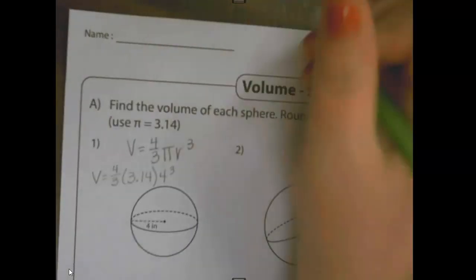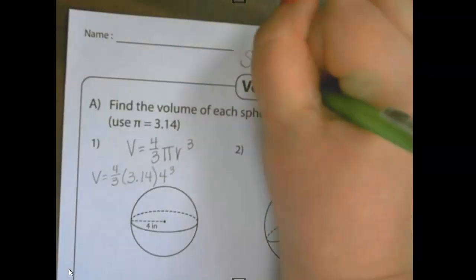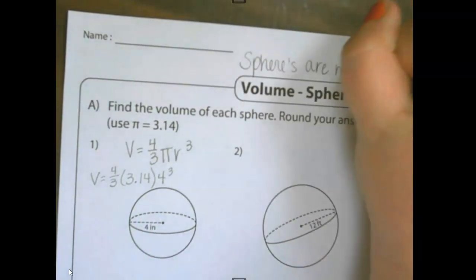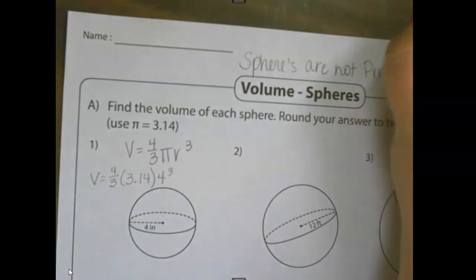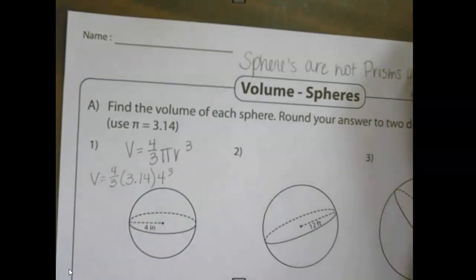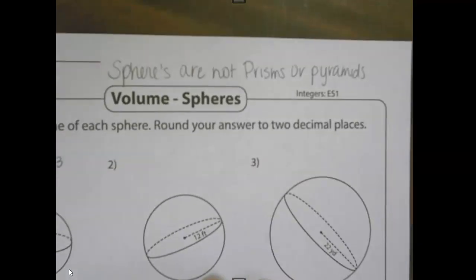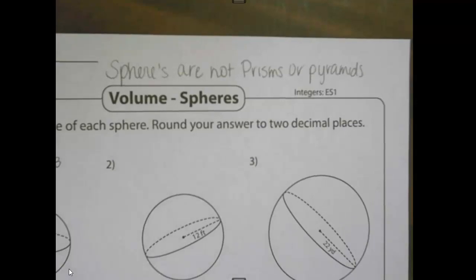All right. I want us to remember that spheres are not prisms or pyramids. They're neither. Spheres are not prisms, and they're not pyramids.